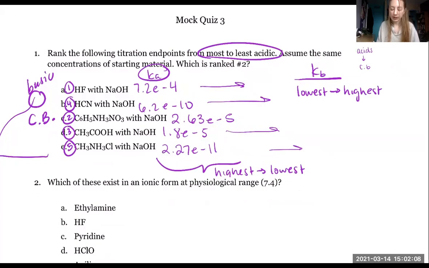values. If you notice, it also follows most to least acidic. And you could convert it to Kb, rank them by how basic they are, and then kind of flip those numbers, but that might be a little confusing. So the easiest way would be to just use the Ka values.